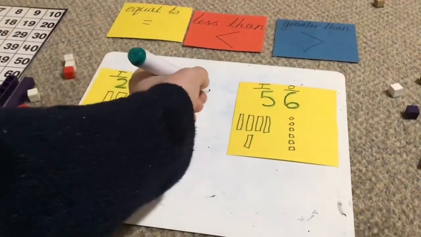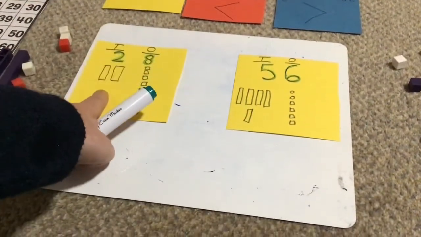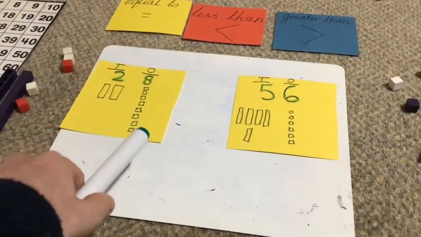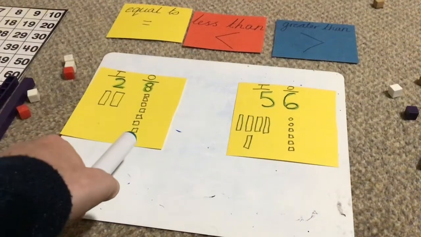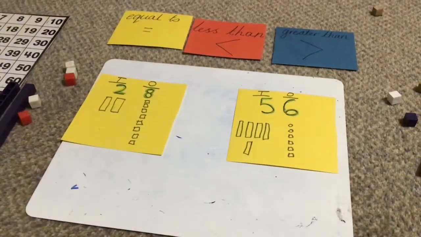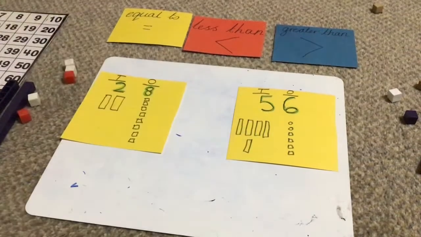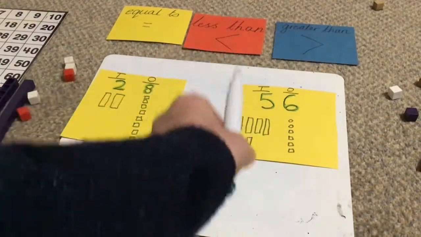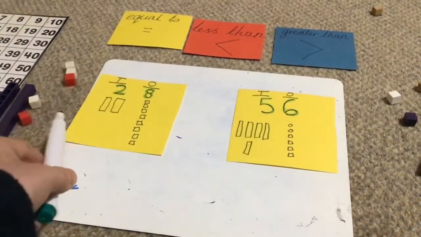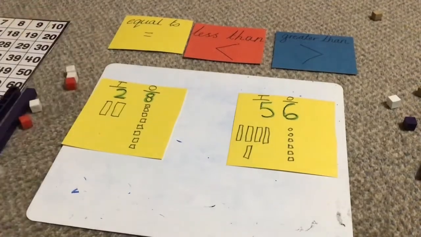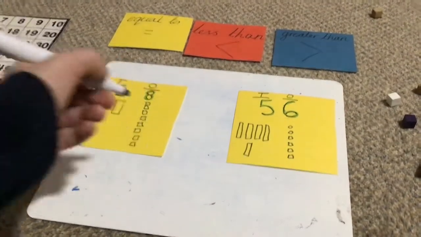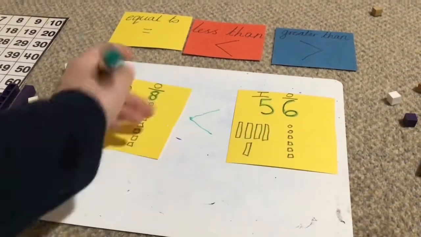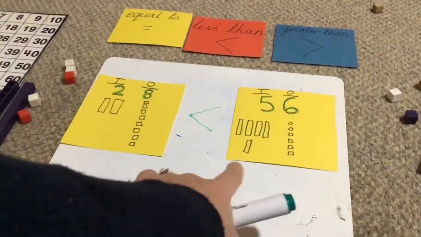Well done, it's less than because I only have two 10s here, but I have 5 10s there. Now I've got 8 1s here, and only 6 1s over here. So why is 28 not greater than 56? Well, it's because of the 10s number. Okay, so I've got 5 10s, which is more than 2 10s on this side. So 28 is less than 56. I'm going to do my dot next to the smaller number and my mouth here so that 28 eats 56.